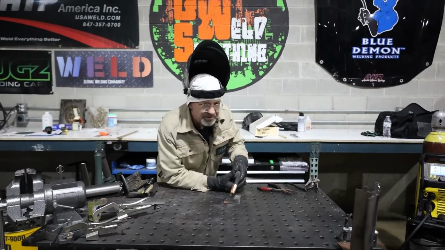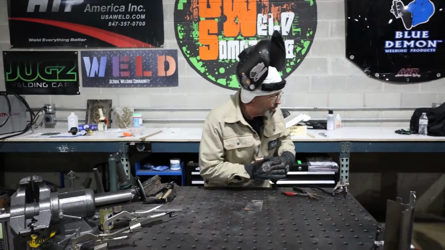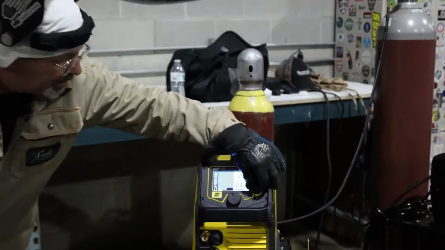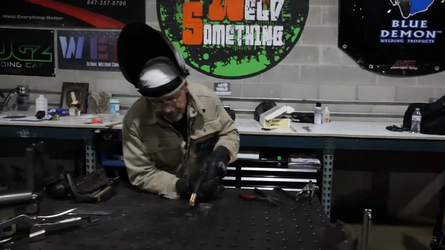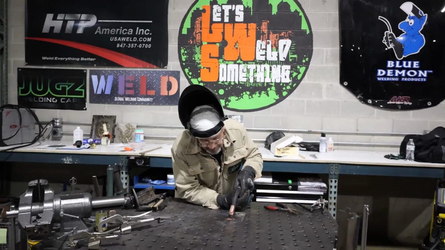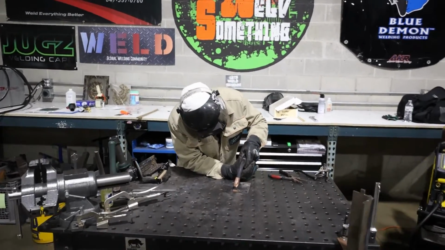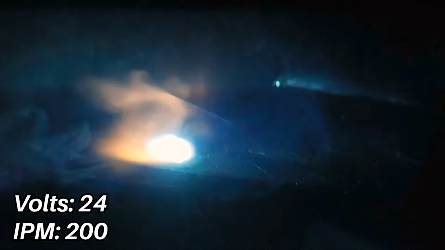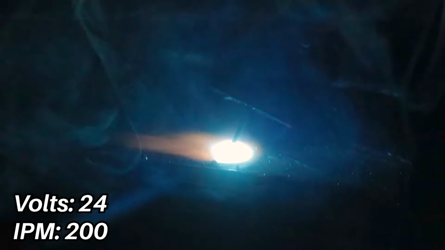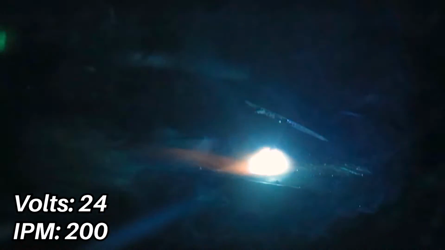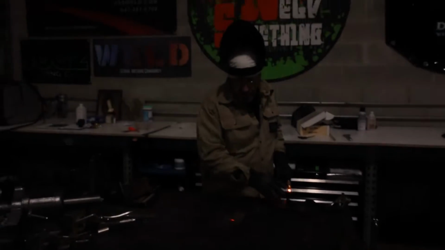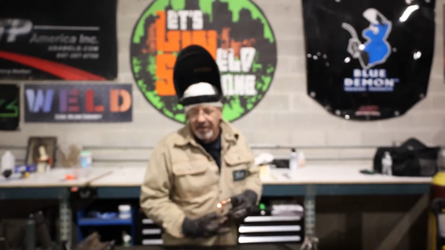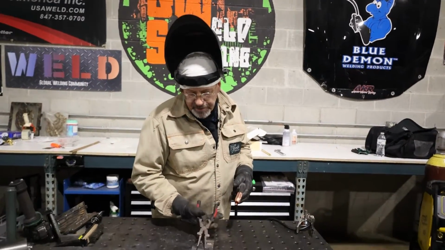Okay, so we're increasing voltage and we're now up to 24, I guess it is. And we started at 18, we're up to 24. This should be a heavy, wet popping sound and look kind of gross. That would be more of the globular type transfer.